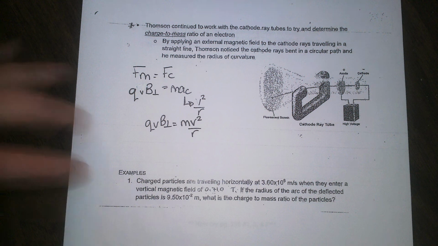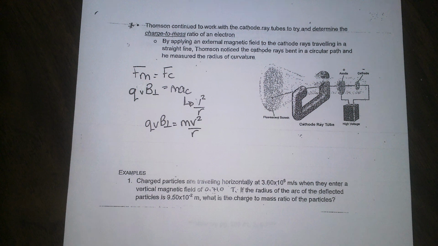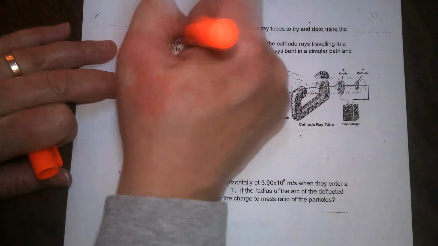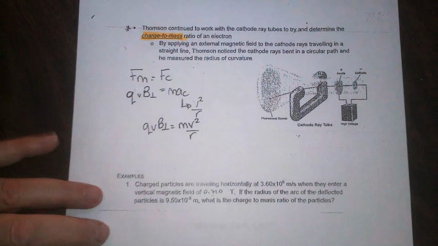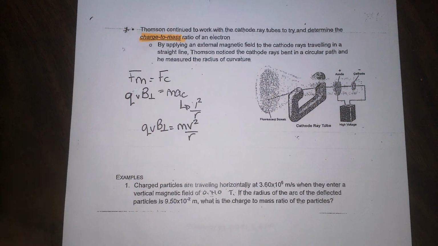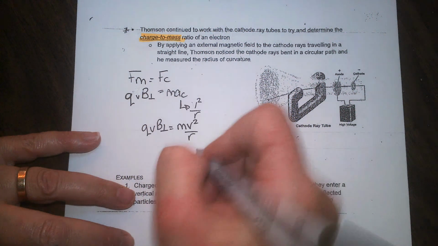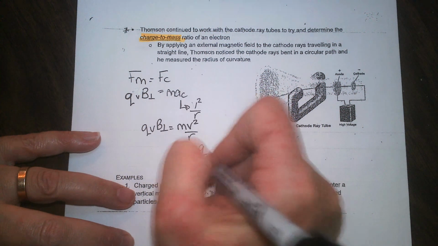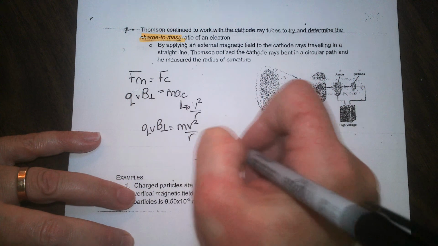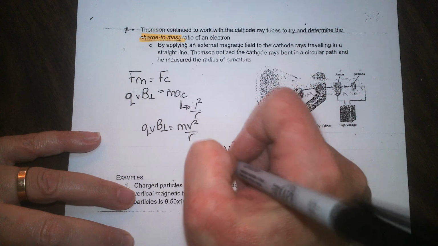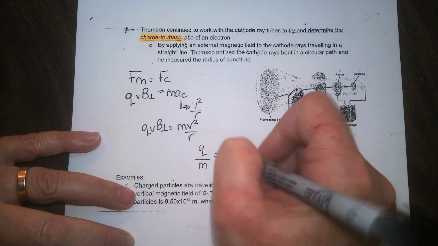When we want to look at this charge to mass ratio, let's isolate Q and M on one side and put everything else on the other side. So we're going to have Q over M is going to be equal to V squared over R times B and V.